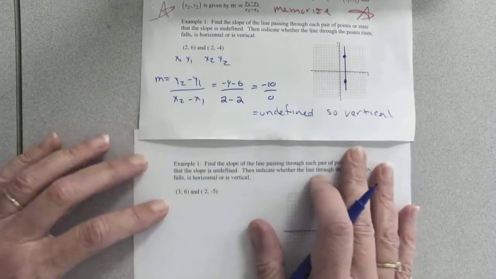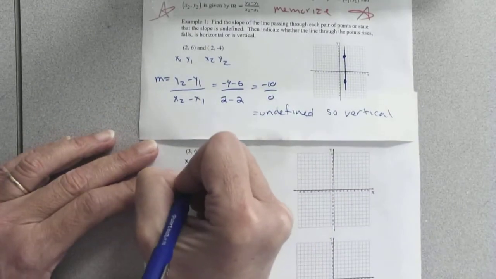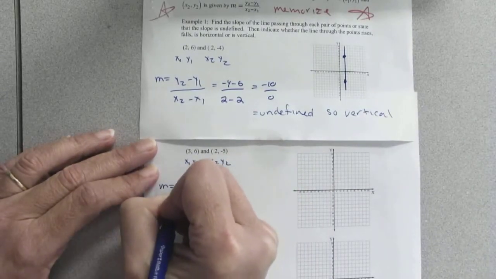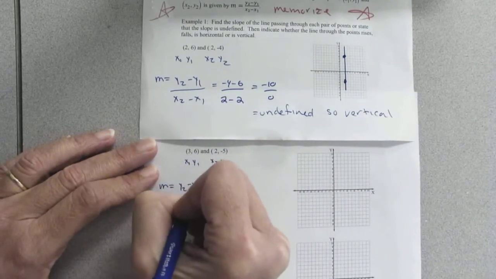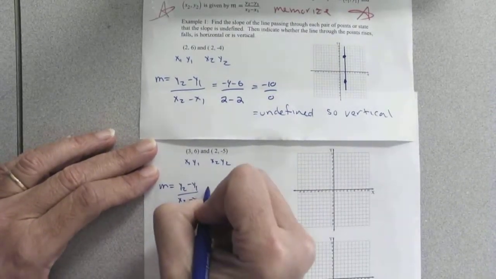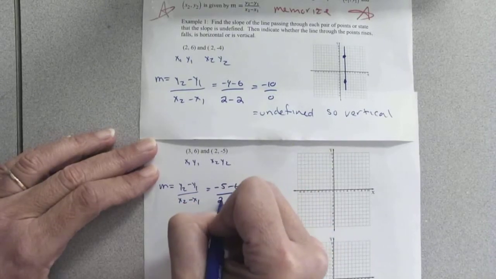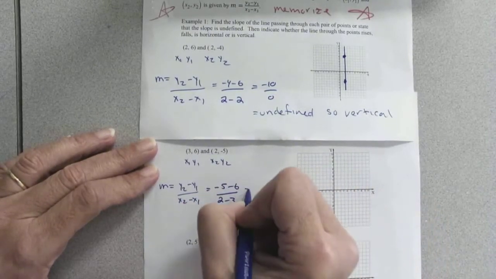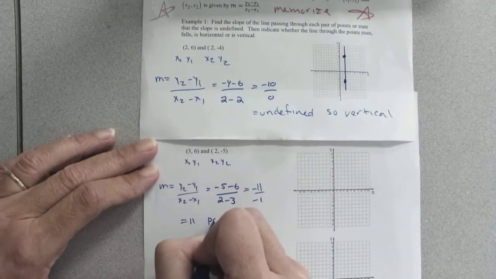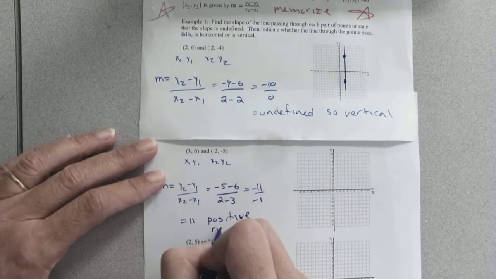Okay, do each one of these problems really the exact same way. If you need to, label x1, y1, x2, y2. So m is y2 minus y1 over x2 minus x1. And let's see what we get. Negative 5 minus 6 over 2 minus 3, which is negative 11 over negative 1, which is 11, which is positive. And so the line rises.